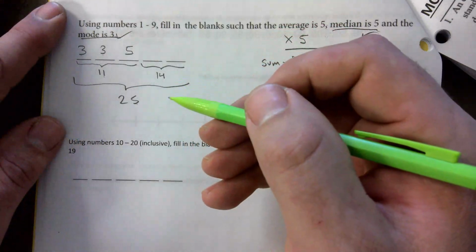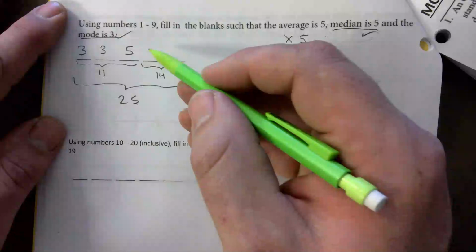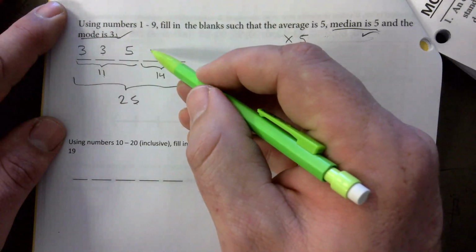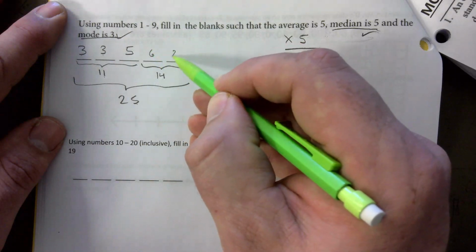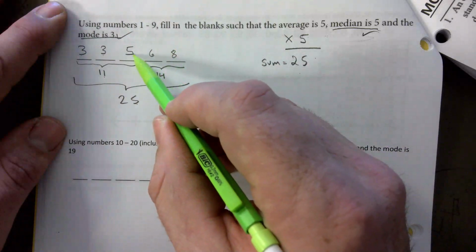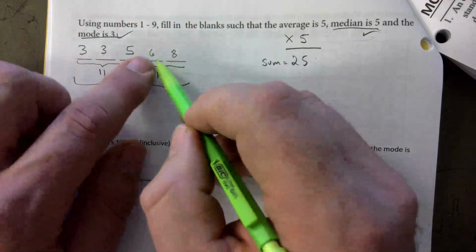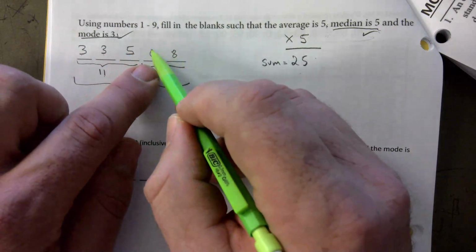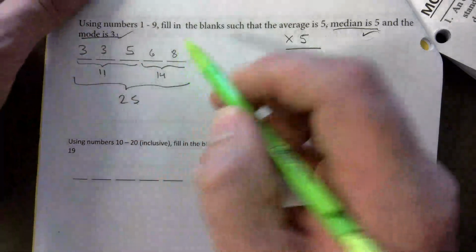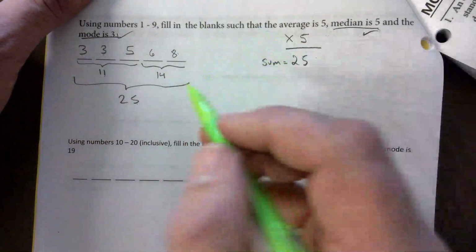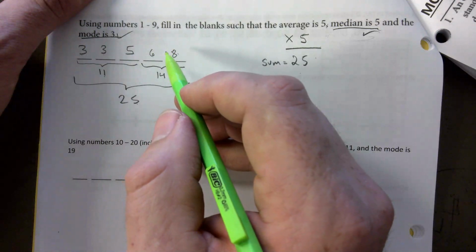What works here, I could do 6 and 8. That would work. And remember, these two numbers have to be bigger than 5 for this to work, and it has to be arranged in this order. You can't go 8, 6. Would 7 and 7 work?